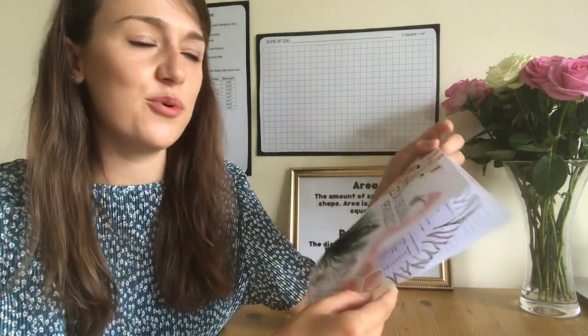And this booklet will walk you through designing your own zoo. You get to choose your own animals, your own facilities, and then there's some extra activities at the end of the book where you can further design your zoo. So you may decide to make a jingle, or you may decide to make a 3D model of your zoo.